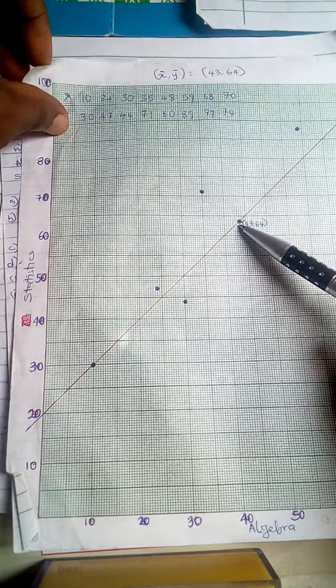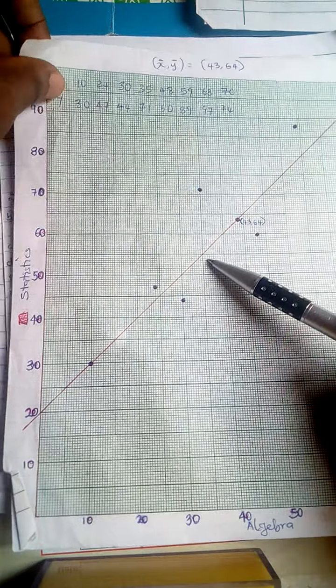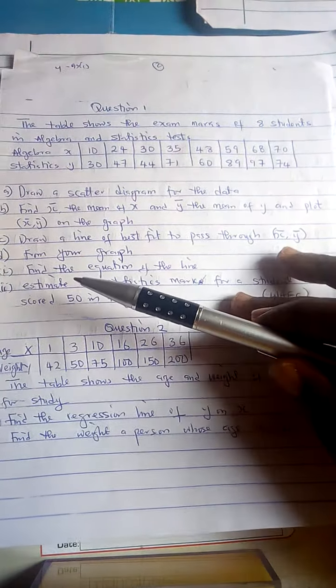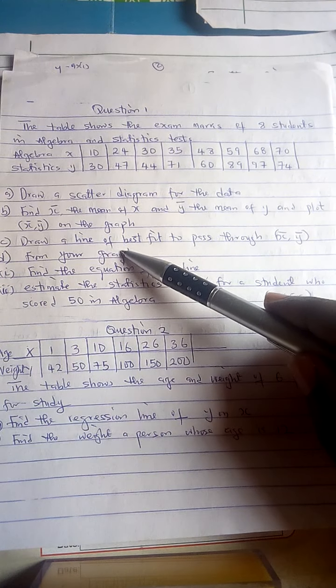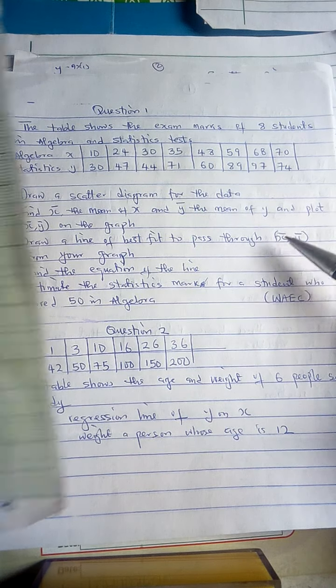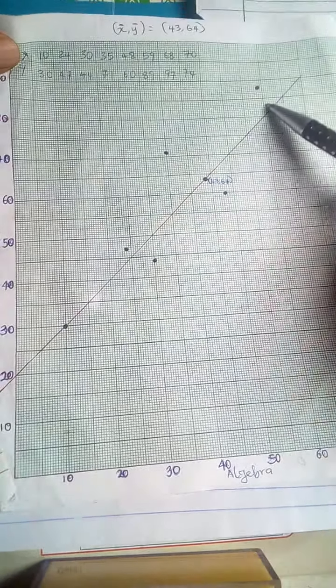Now, if you can see, it is on the line as instructed in the next question. The next question says, draw a line of best fit to pass through the mean of X and Y. This is the line of best fit.